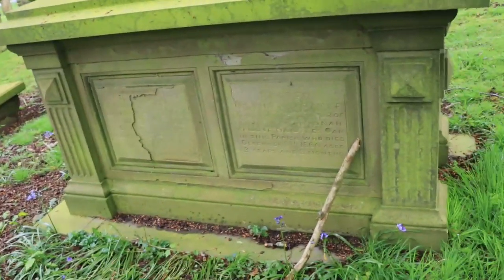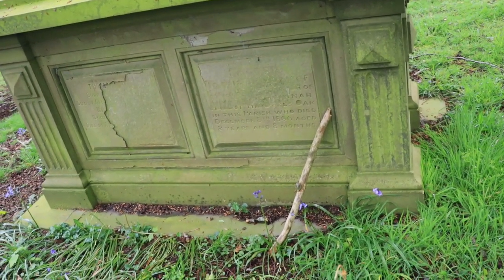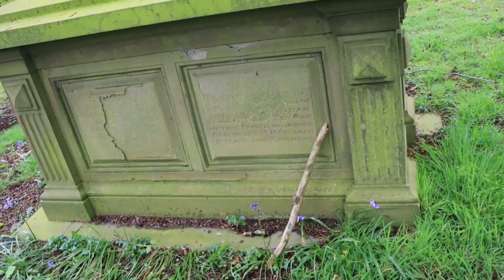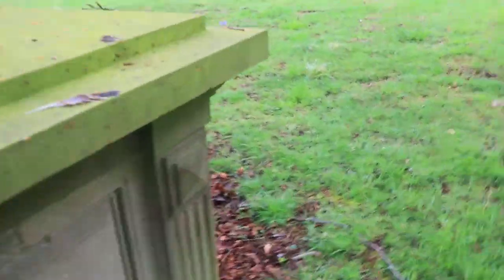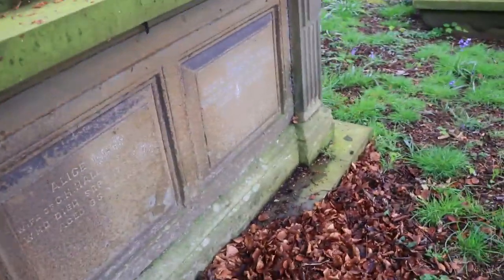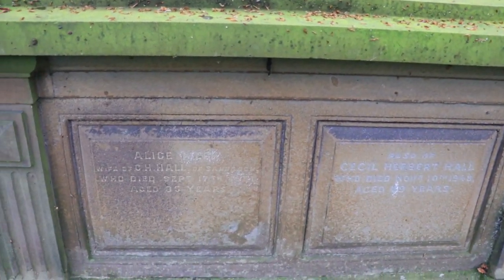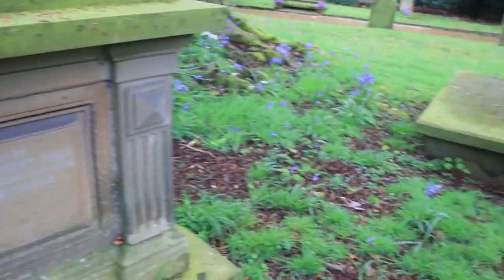Another big tomb. 2 years and some 5 months, is that supposed to be? Quite a big tomb for a child, isn't it? Presumably there's somebody else in as well. Yeah, it's a family tomb, so there's 2 or 3 people in.